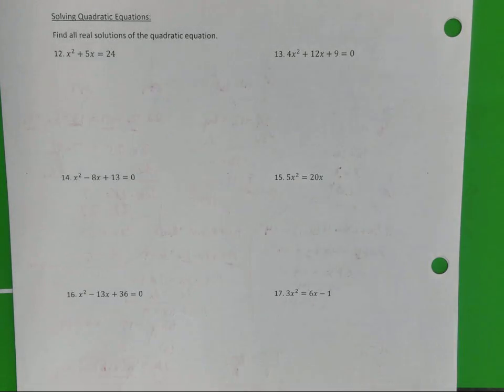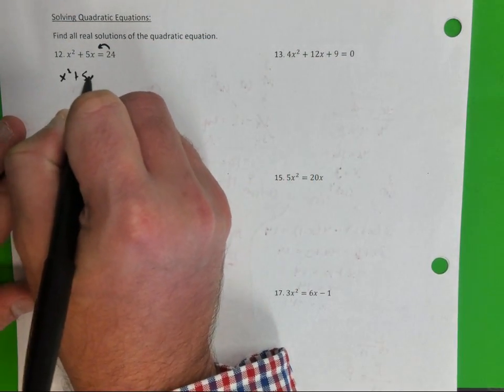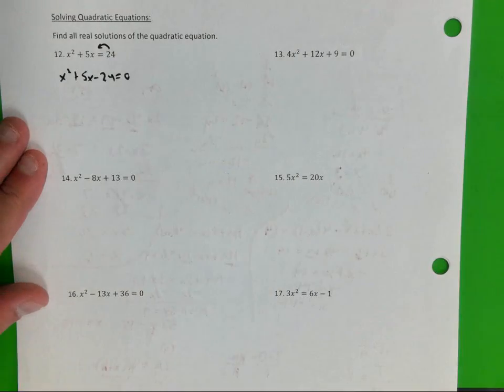Okay. So on number 12, is that in standard form? No, it's not. So what's the first thing I need to do? I need to move that 24 over and make it a negative. Very good. All right, so I'm going to move this over. So I've got x squared plus 5x minus 24 equals 0.